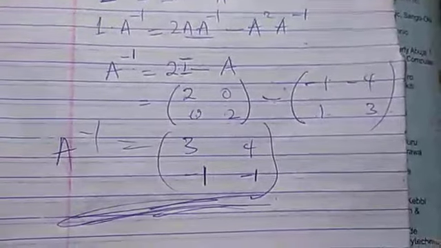Now let's subtract. 2 minus minus 1 is 3. 0 minus minus 4 is 4. 0 minus 1 is minus 1. 2 minus 3 is minus 1. So this is the inverse of the matrix. We have used the determinant, the eigenvalues and the Cayley-Hamilton theorem to find the inverse of a matrix.